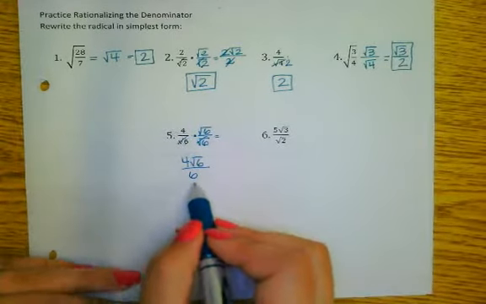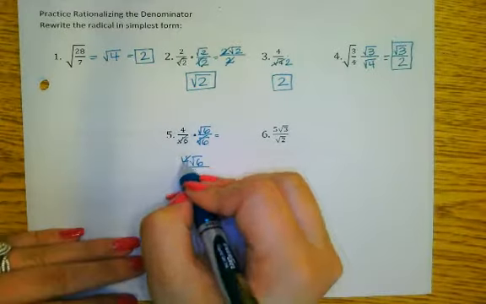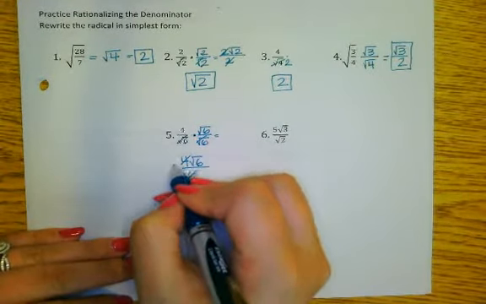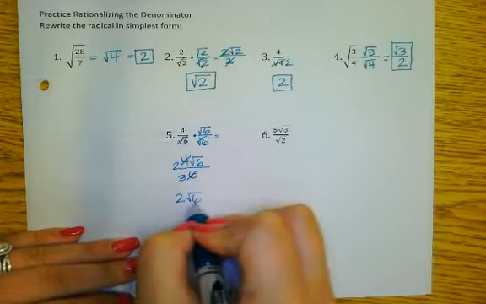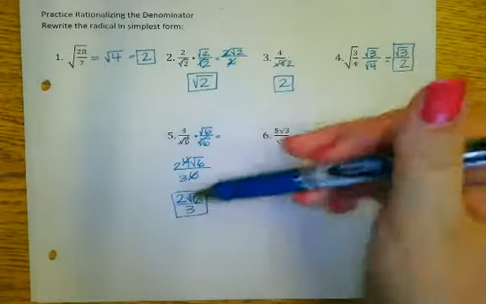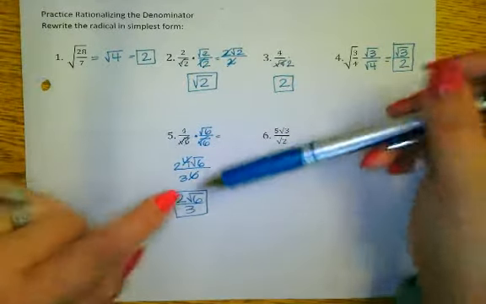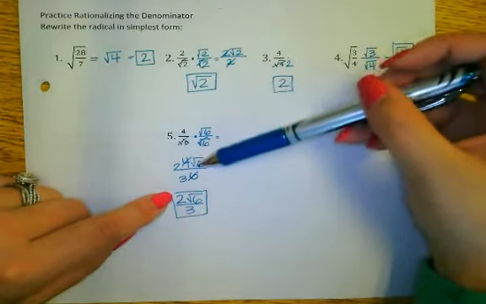Very good. What can be simplified? To 2/3. So my answer is actually 2 radical 6 over 3. It's extremely important that when you are simplifying, the numbers underneath the radical are in prison. They can't interact with the numbers on the outside.